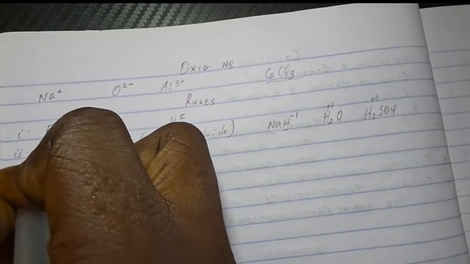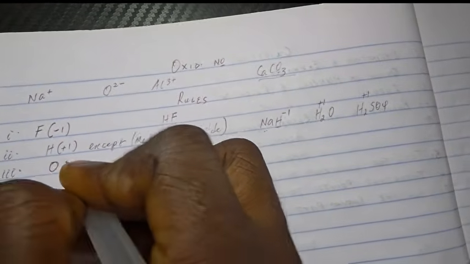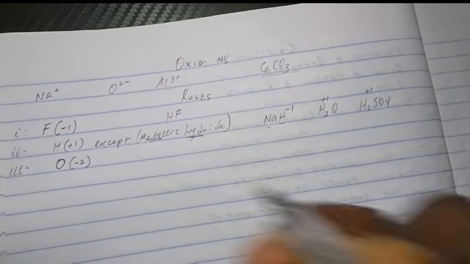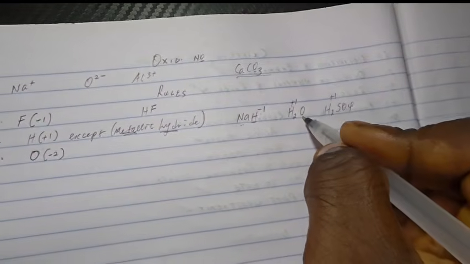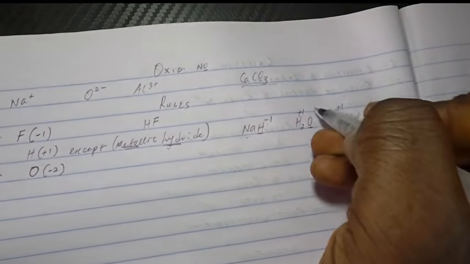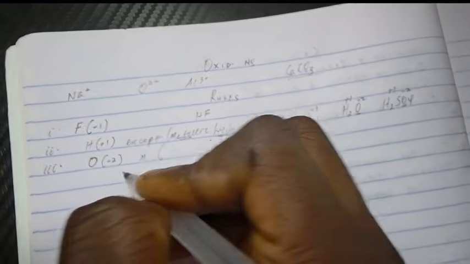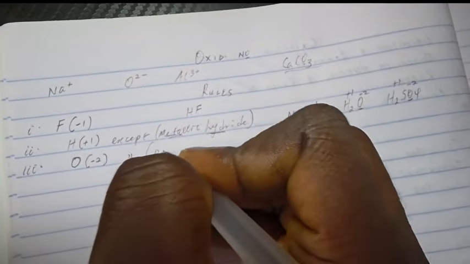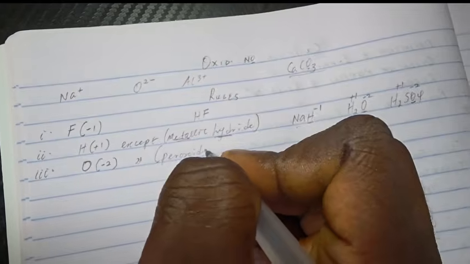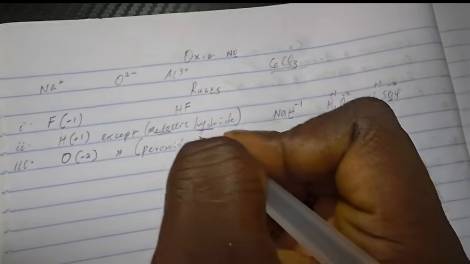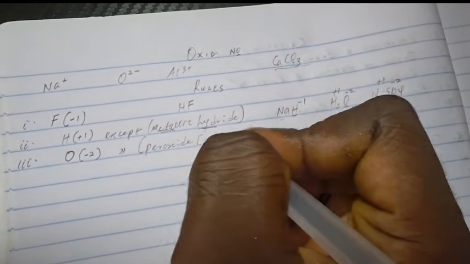Rule number 3, oxygen. Everywhere you see oxygen, it is always -2. So in this case, if I say what's the oxidation state of oxygen here, it is -2. What's the oxidation state of oxygen? It is -2. So every time you see oxygen, it is -2, but we have exceptions. The exception is that in peroxide, if you see a compound and that compound is a peroxide, the oxidation state of oxygen is usually -1.